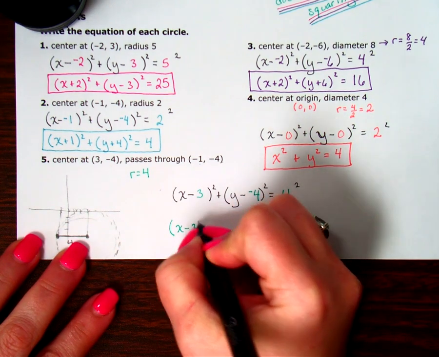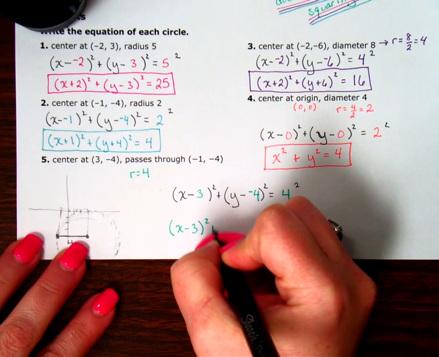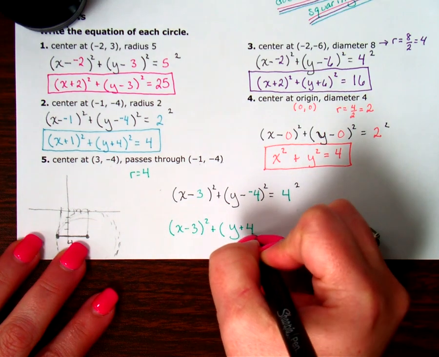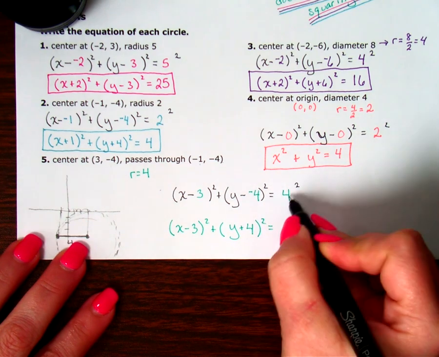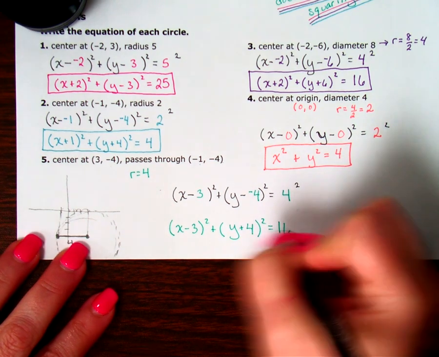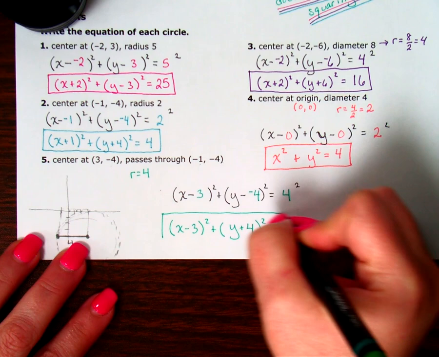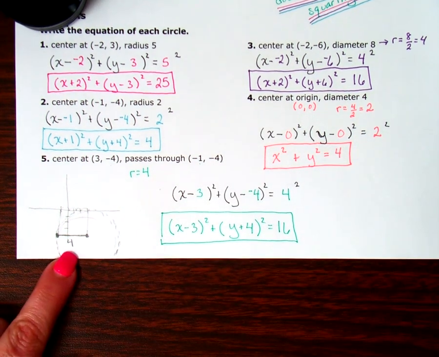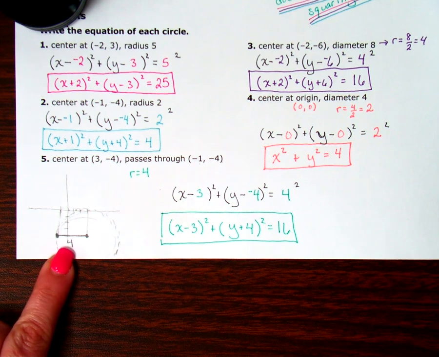So (x - 3) squared plus (y - (-4)) squared is really (y + 4) squared. And then 4 squared is 4 times 4, 16. Okay, and that works great to graph this if you end up with a horizontal radius or if you end up with a vertical radius.